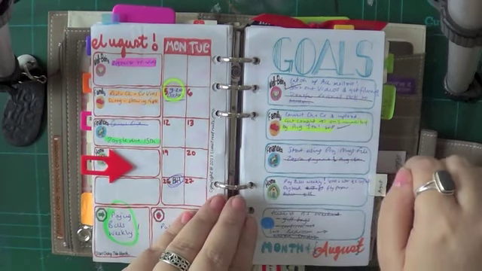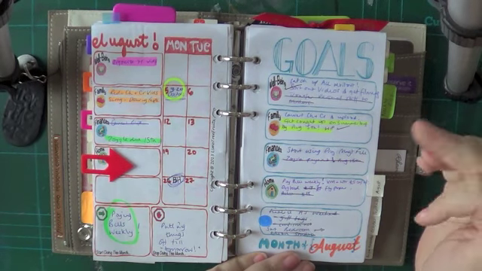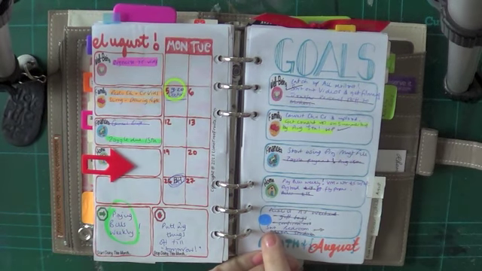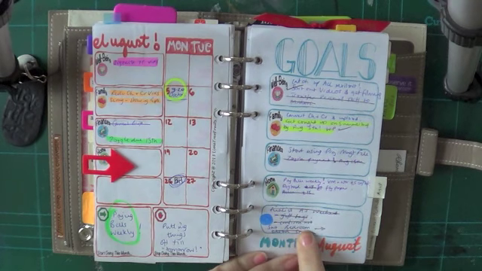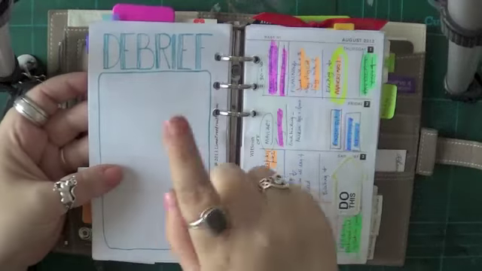When I've done it, I cross it out. If I've started it, I tick it so that I know I've started. If I move it forward like this, I've already decided that this is not going to happen this month, so I've moved it forward with a little arrow.